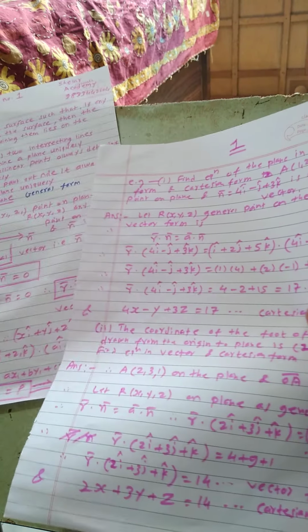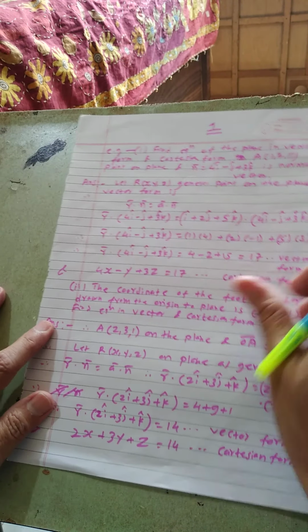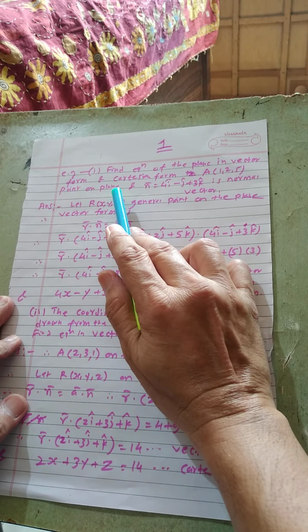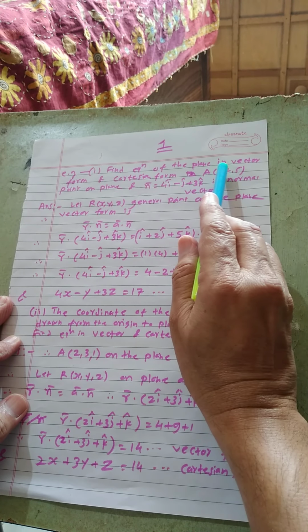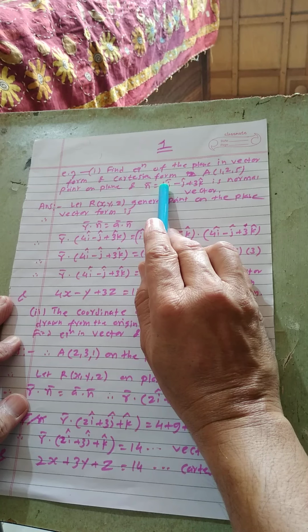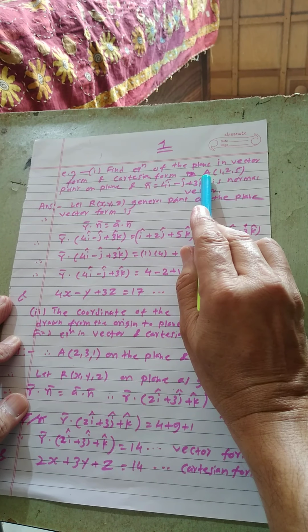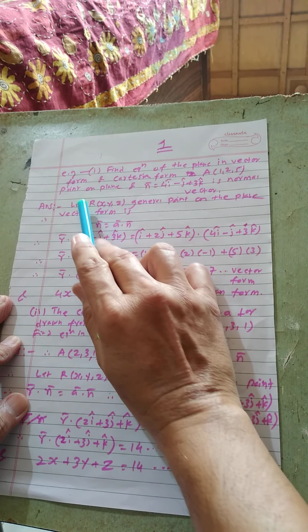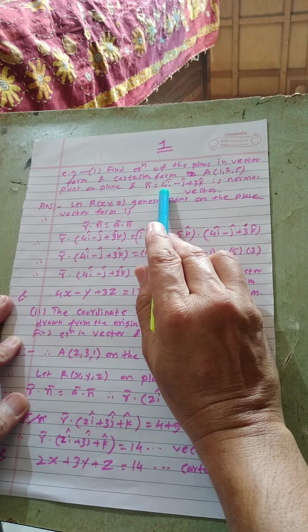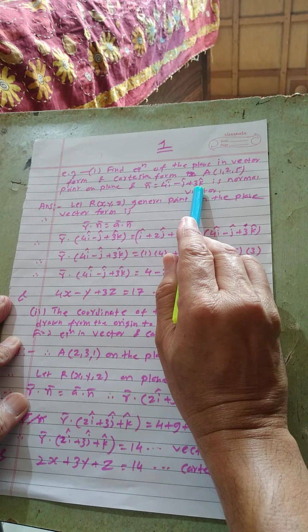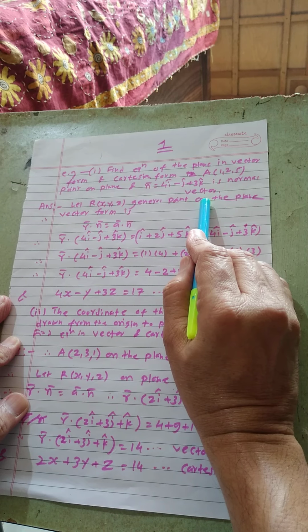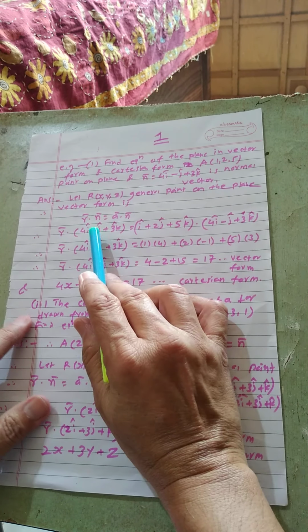Now based on this we will consider two examples. Example 1: find the equation of the plane in vector form and Cartesian form passing through point A(1, 2, 5) on the plane, with n bar equal to 4i cap minus j cap plus 3k cap, a normal vector perpendicular to the plane.